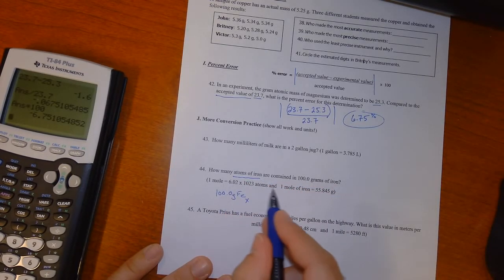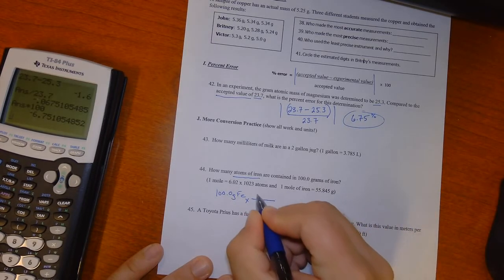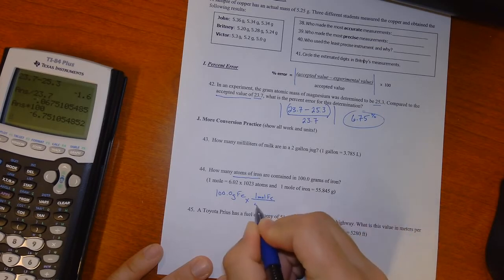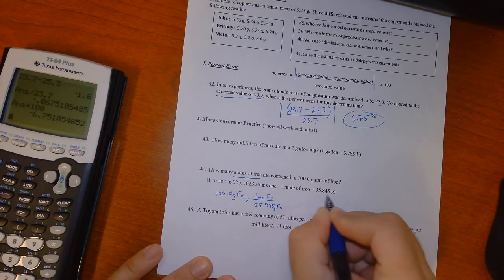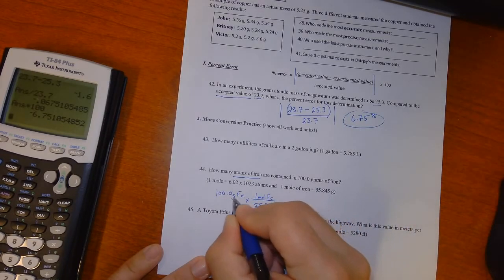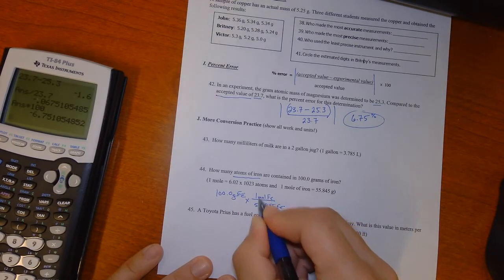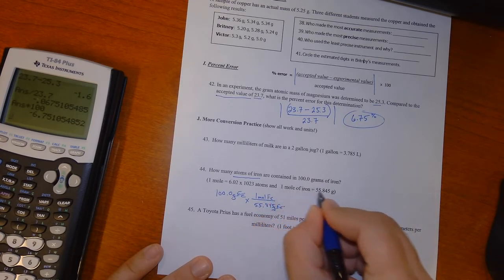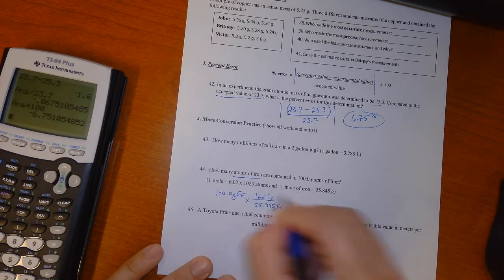Well, here's all the conversion factors I need to use. I know that in 1 mole of iron, which is right here, there's 55.845 grams of iron, which is this conversion factor, this equality. So grams of iron cancels out, and I'm left with moles of iron. Even though you don't really know what moles of iron are yet, it tells you exactly what you need to know to convert. You don't need to know what a mole is right now to convert this.